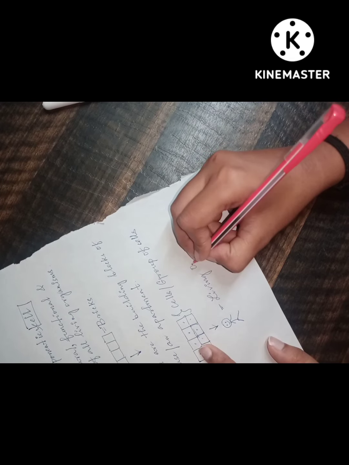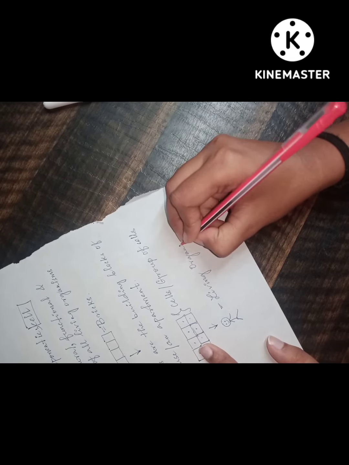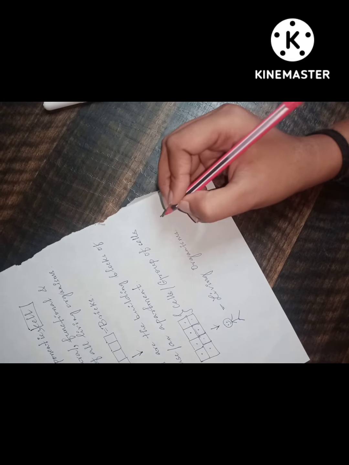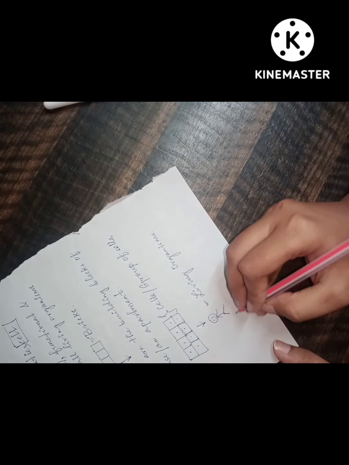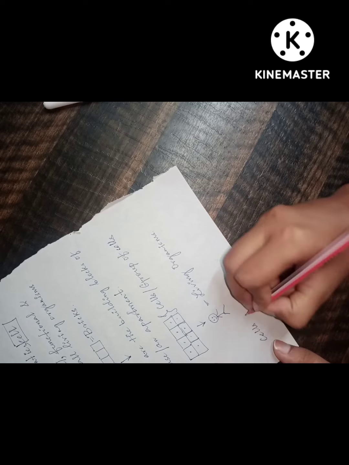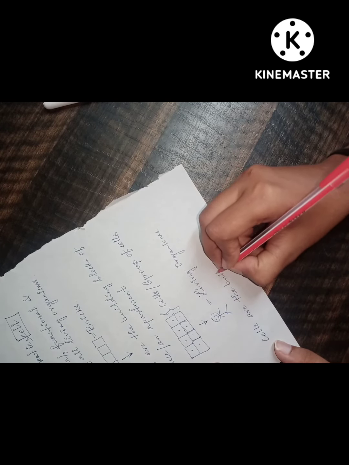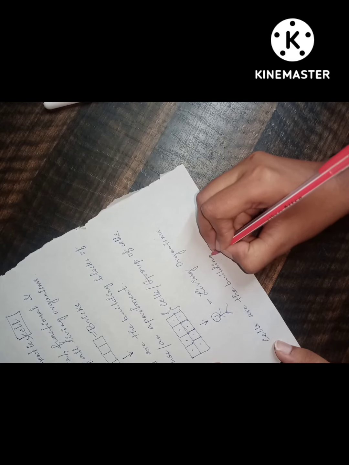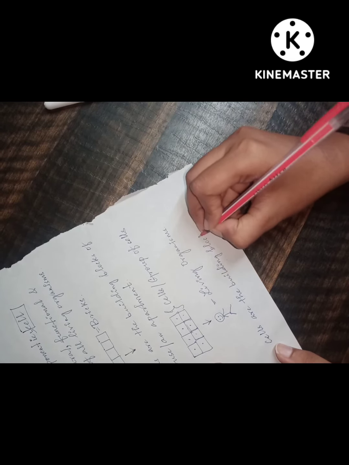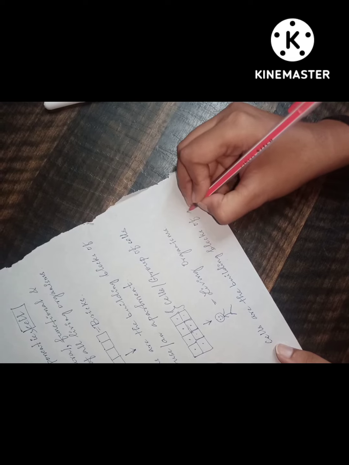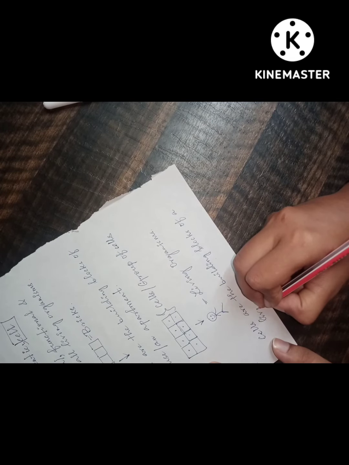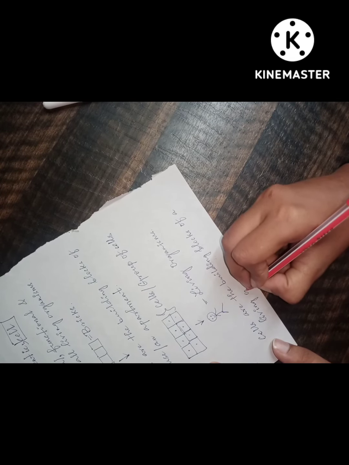So like the bricks are the building blocks of a house or an apartment, the cells are the what? The cells are the building blocks of a living organism.